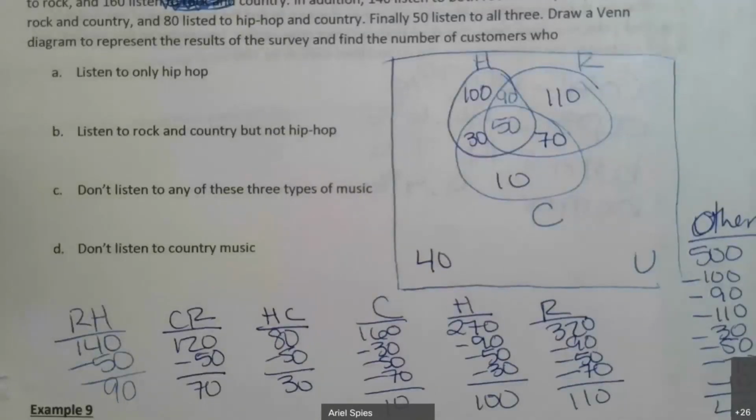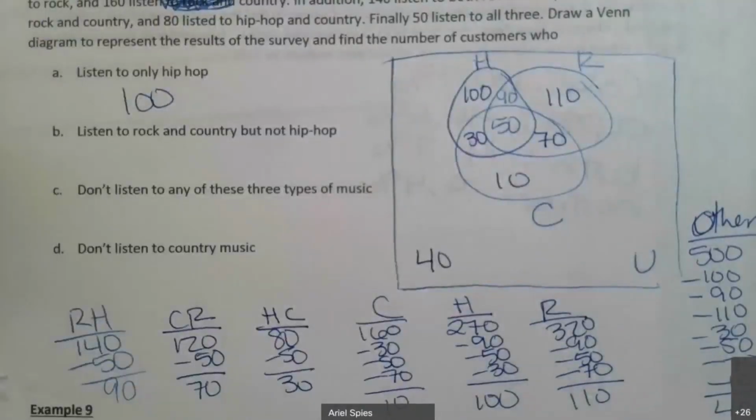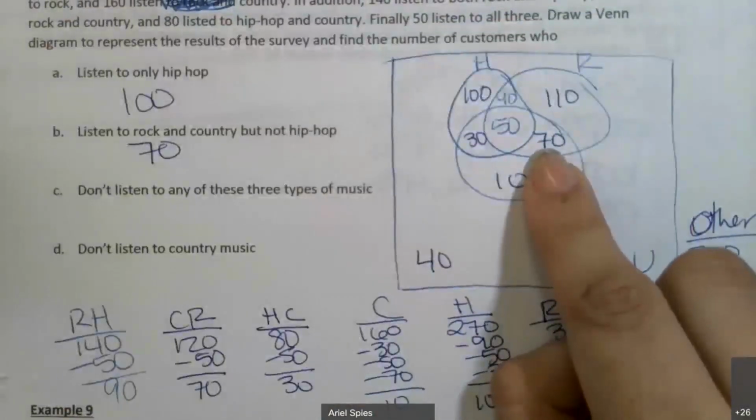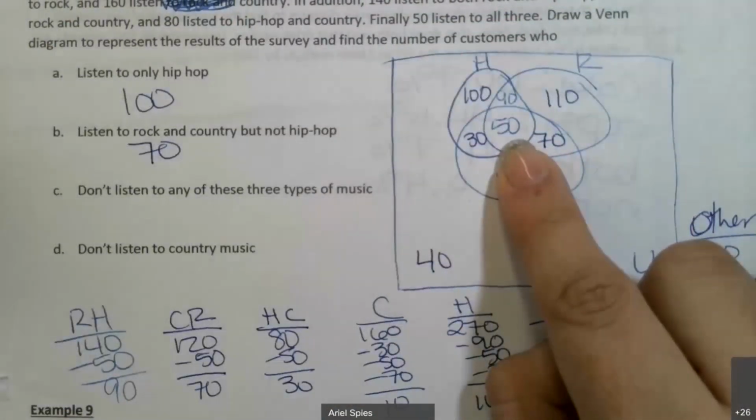Okay. So now that I have my Venn diagram filled out, I can go ahead and answer these questions. How many people listen to only hip hop? It'll be 100. How many listen to rock and country, but not hip hop? 70. So that's the piece right here because it's the overlap, but not including the overlap with hip hop.